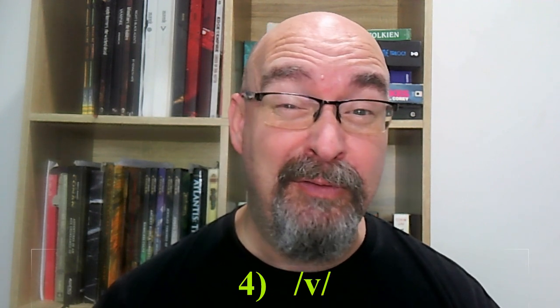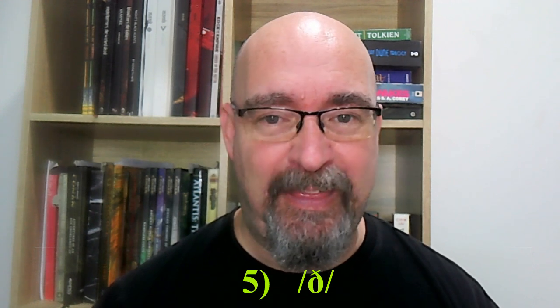Then our fourth example is the V sound. Van, very, vase, vote, vest. And now we're going to get to our first special one. This symbol here is a TH sound, but it is the voiced TH sound, compared to the thorn character we had last time, which is the unvoiced TH.